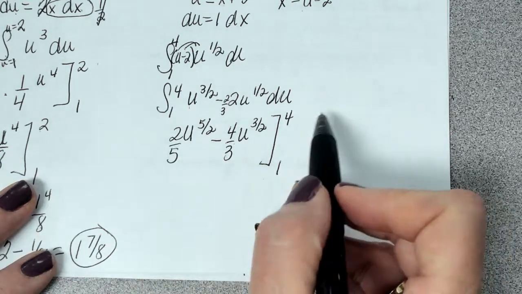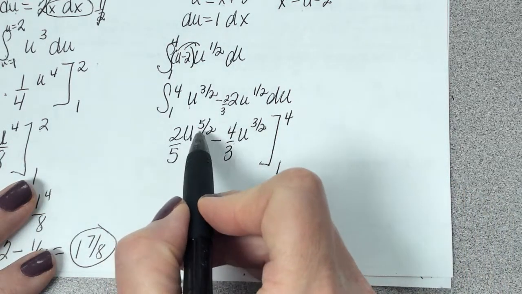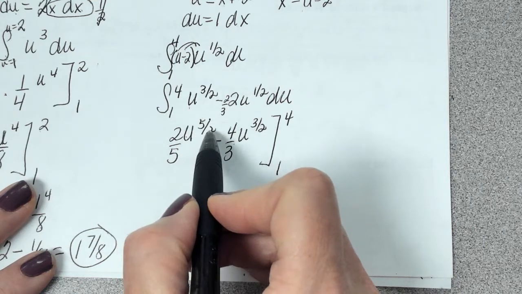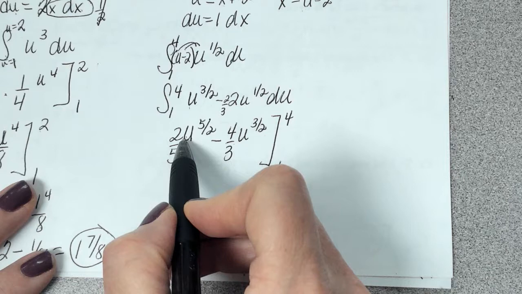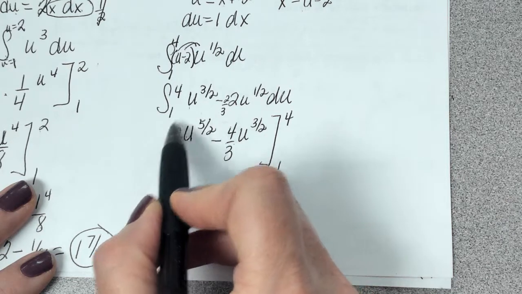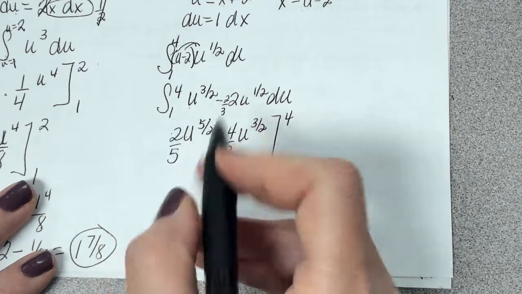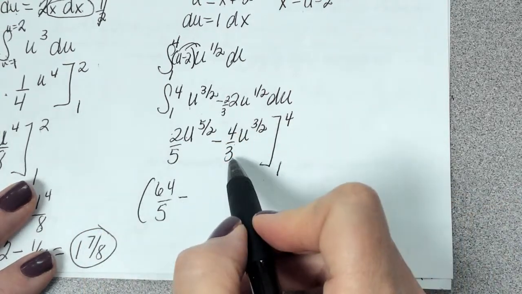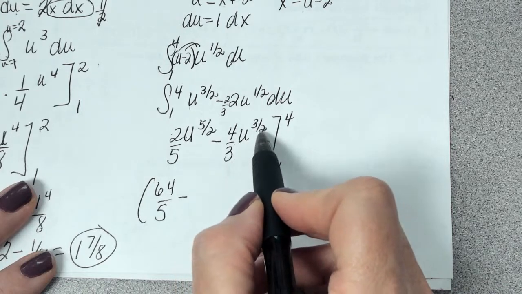Plug in the 4. So I have to plug in 4. This is my root, and this is my power. So what is the square root of 4? 2. What's 2 to the 5th? 32 times 2. Nice math. 64 fifths. Okay, now we have to plug in 4 here.